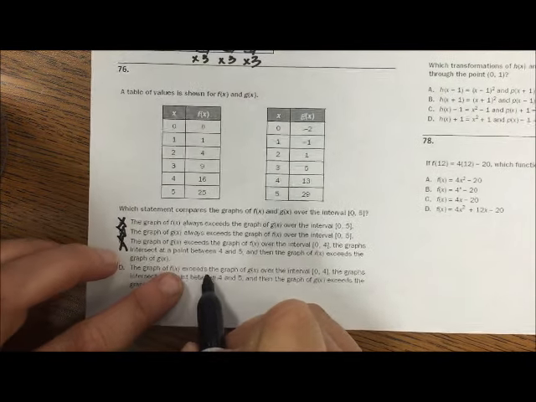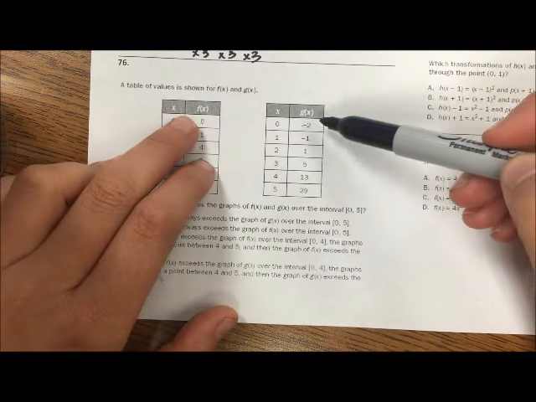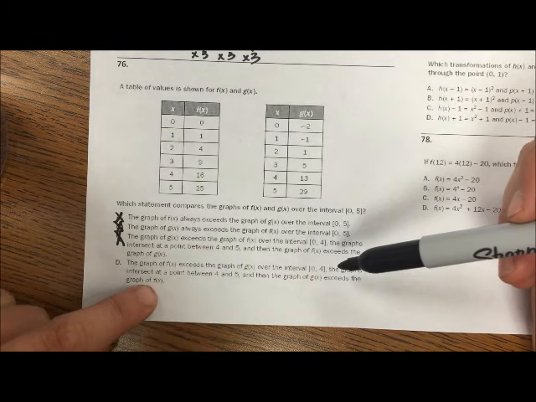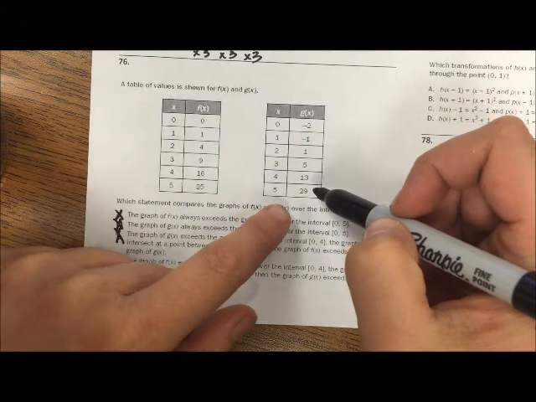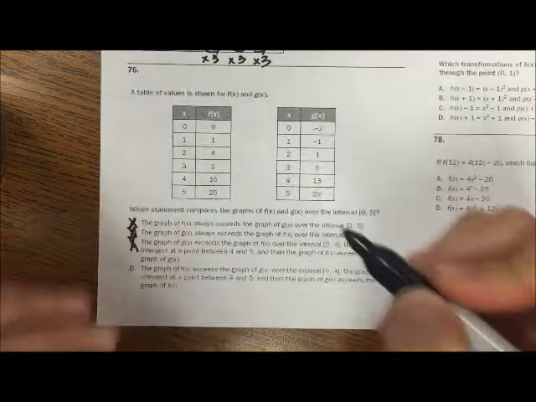And then this one says the graph of f of x exceeds the graph of g of x over 0 to 4, which is true because from 0 to 4, my f of x is always greater. And then at 4, 5, it intersects at a point, and then g of x is greater than f of x, which is true because we can see that 29 is now greater than 25. So D would be your option.